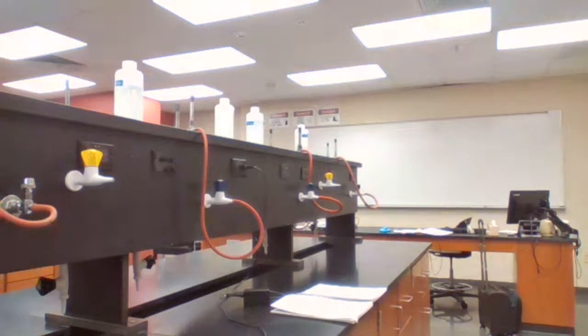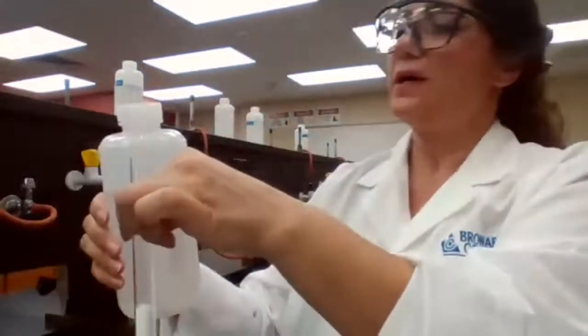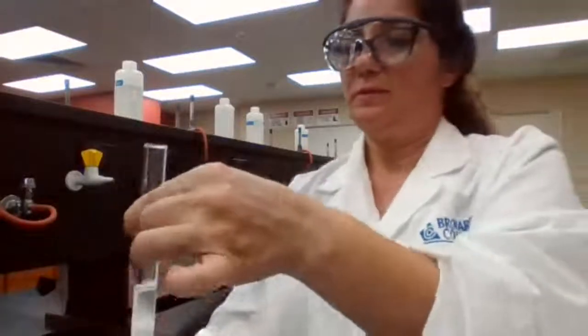It's going to try to dissolve the solid ammonium chloride in water.